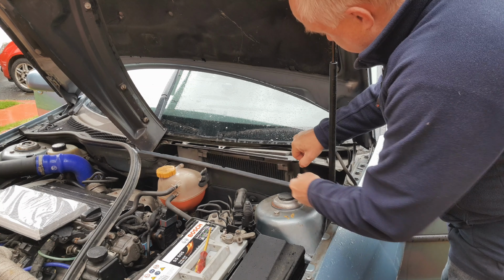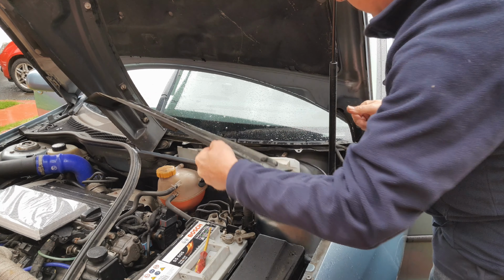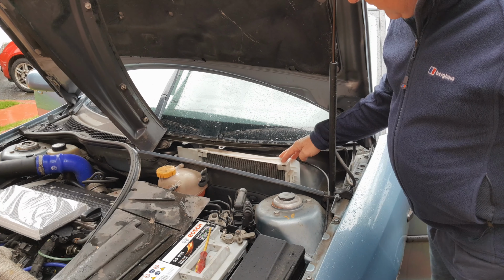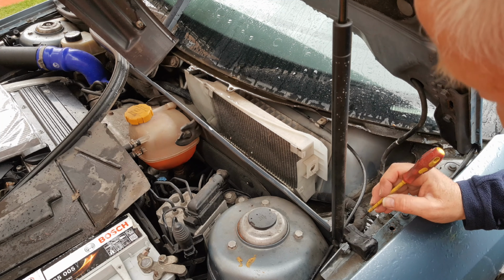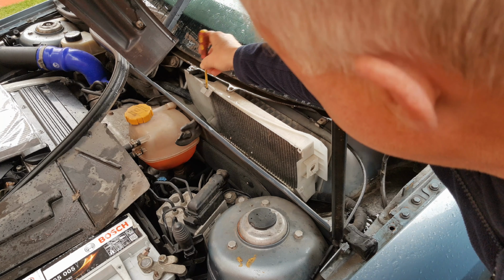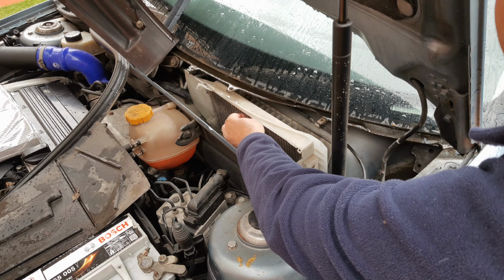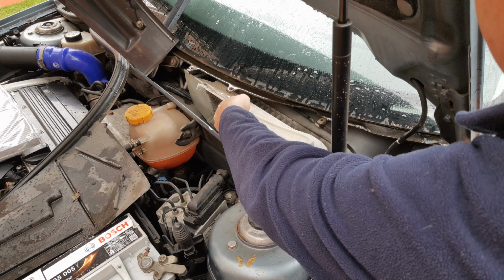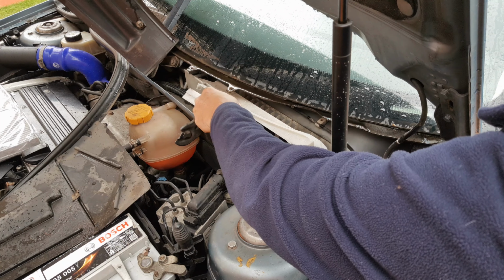Lift away the filter splash guard, and there you see the filter in all its glory. To remove the filter from its housing, unclip these two tags, one at this end, one at this end, take hold of a pleat, pull the top out and lift away.